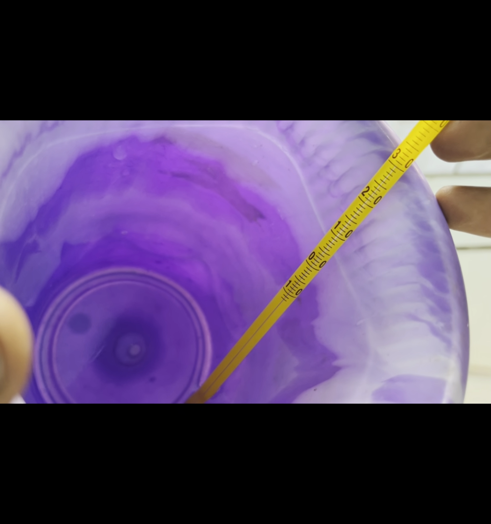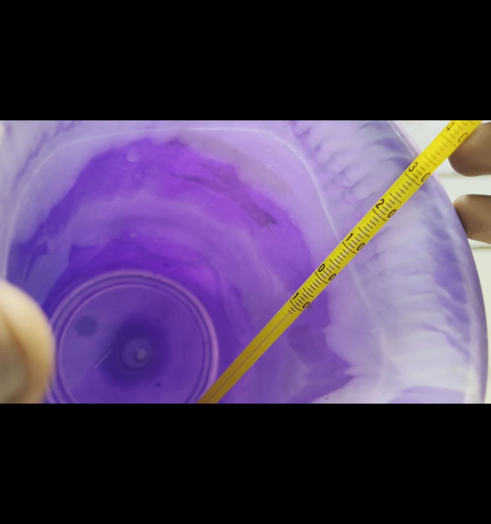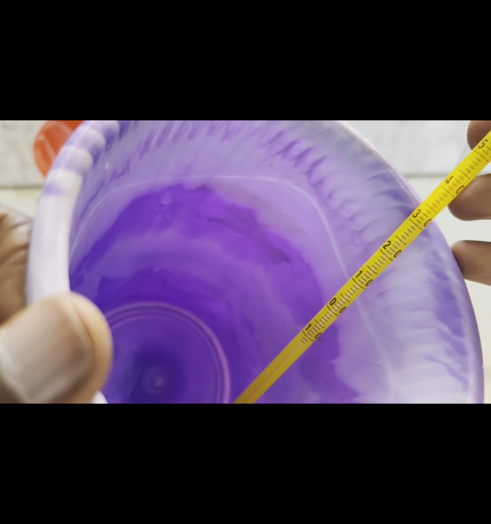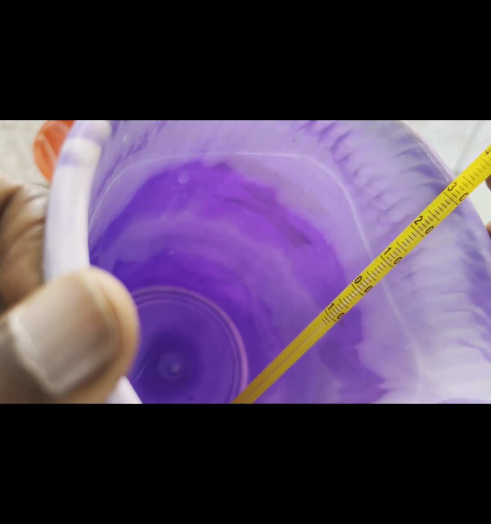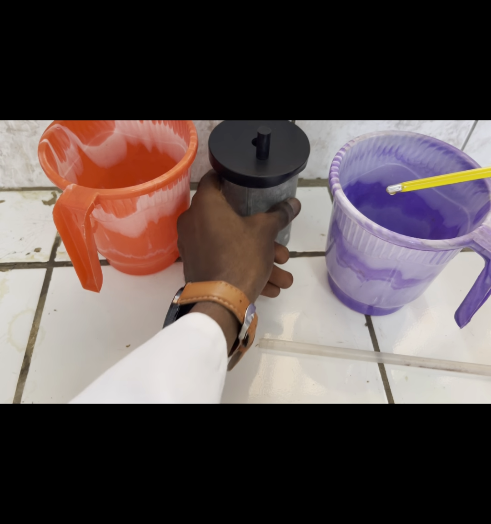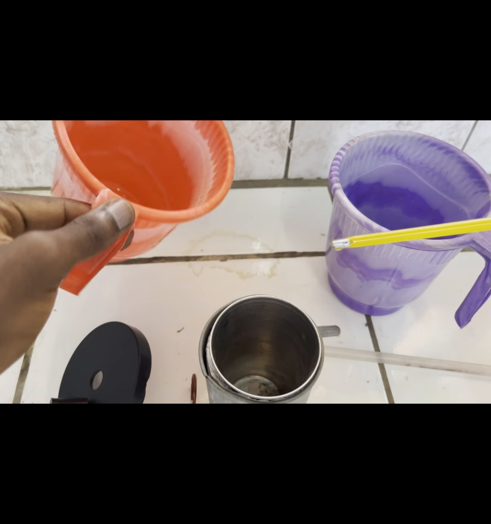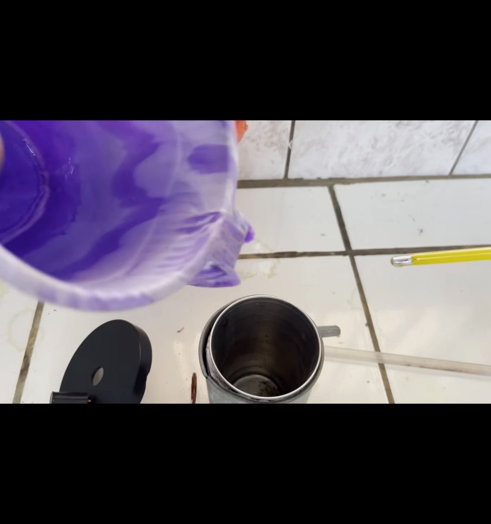So it's at 30. Okay, it is at 30. Then, without wasting time, we immediately pour the hot water into the cold water.